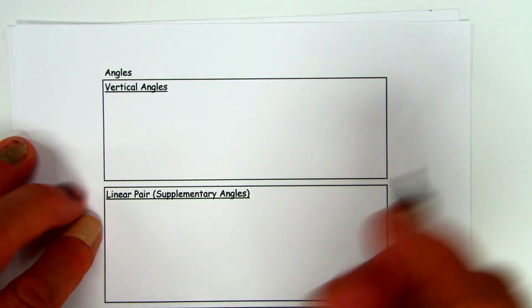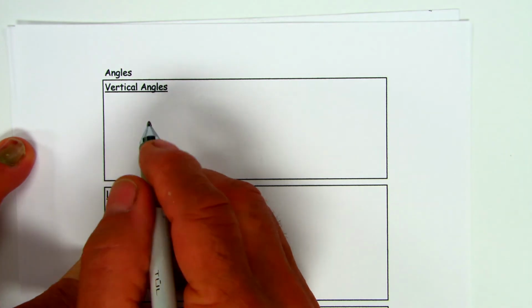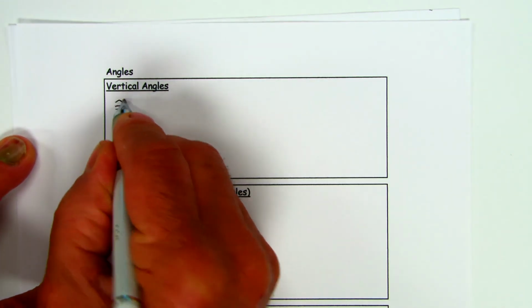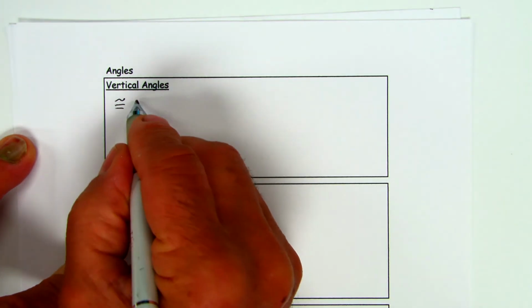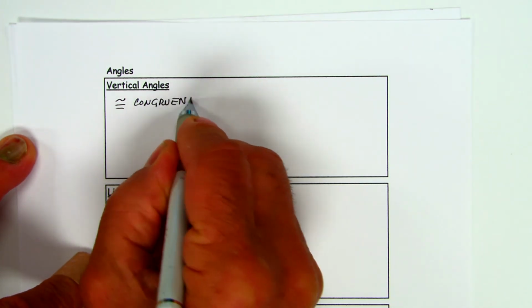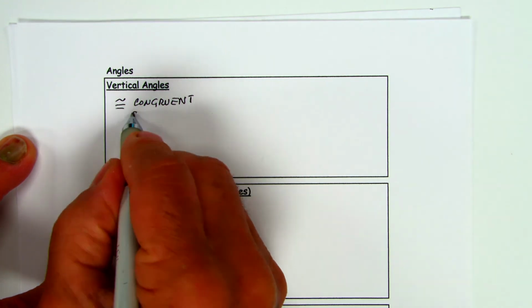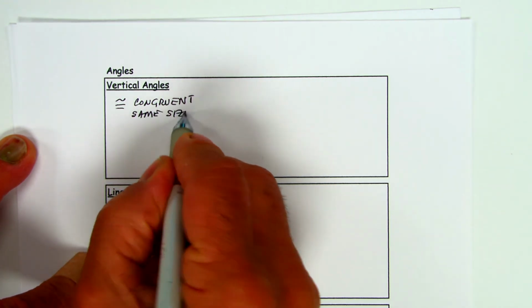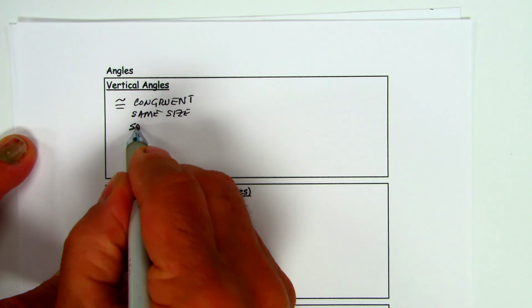In order to talk about this, let's also introduce congruent. We have a symbol like this that means congruent. And congruent is same size, same shape.